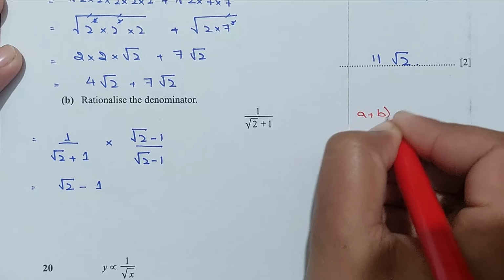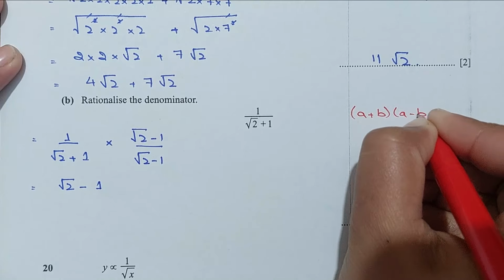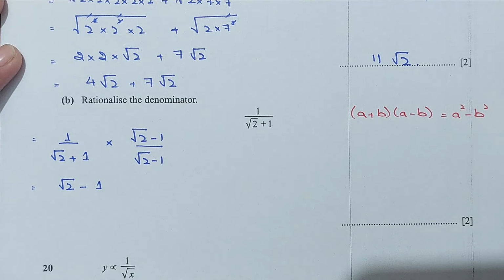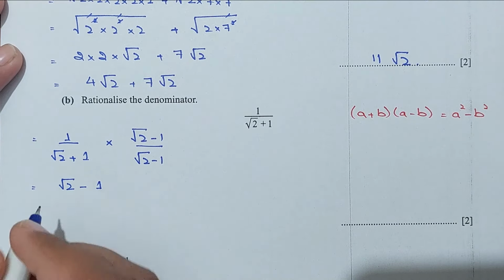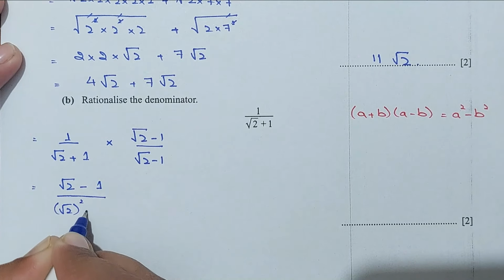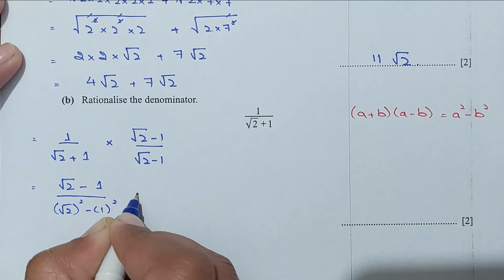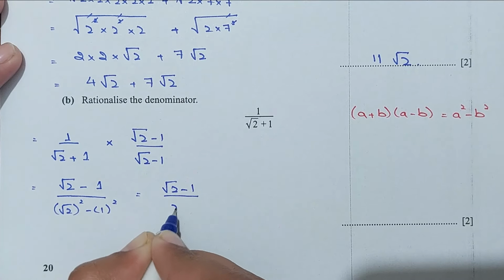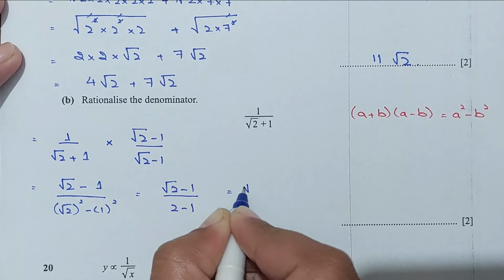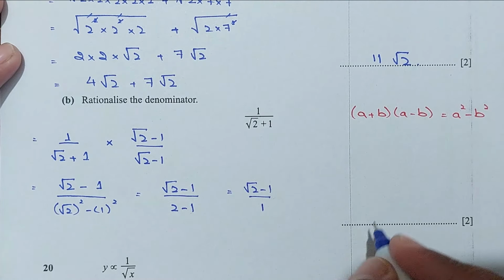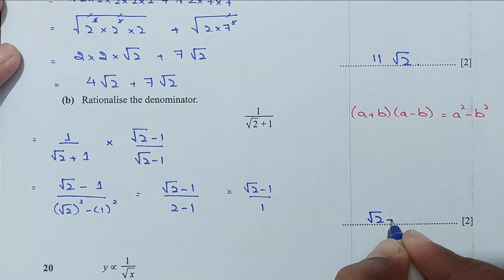A plus b times a minus b equals a square minus b square. The first term is root 2 square minus 1 square. This is root 2 minus 1 over 2 minus 1, which is root 2 minus 1 over 1. So the simplified answer is root 2 minus 1.